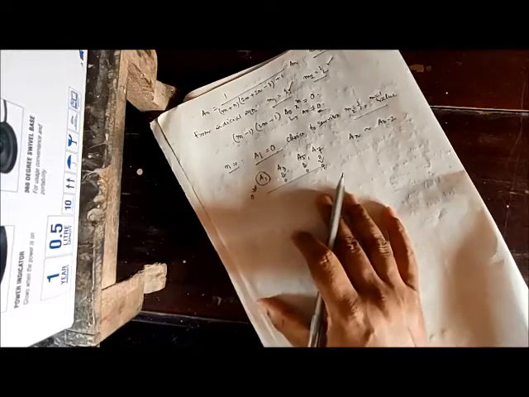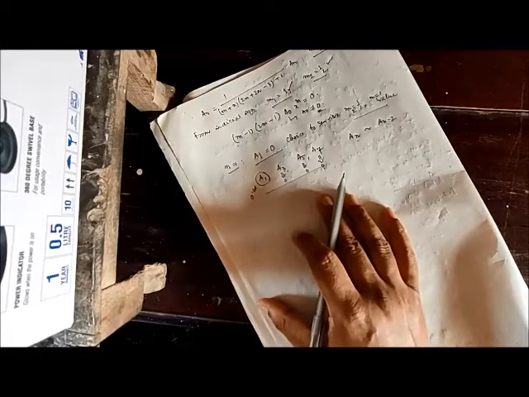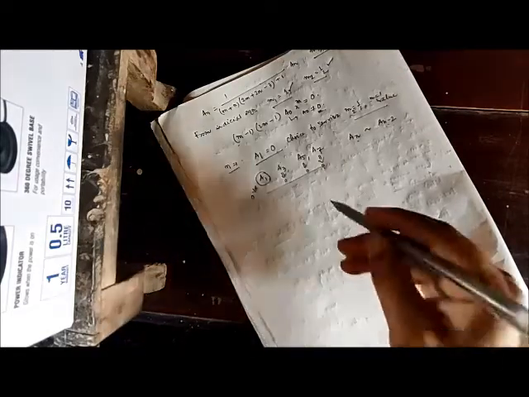Now we have to find out the values of different forms of the recurrence relation.